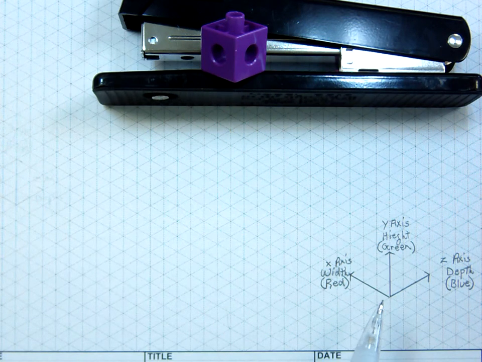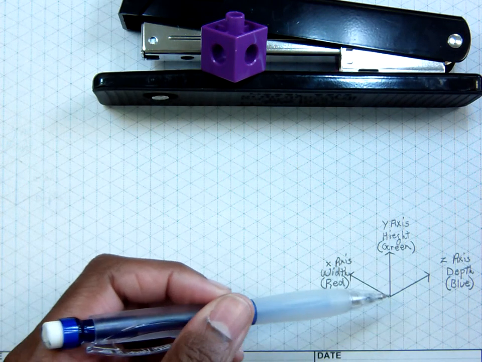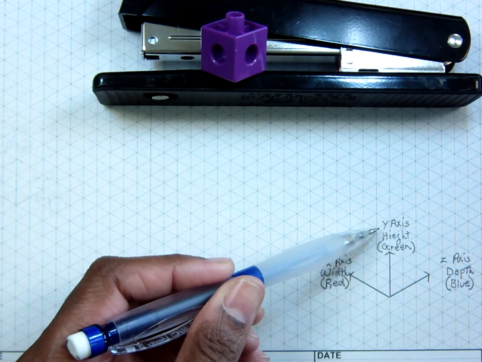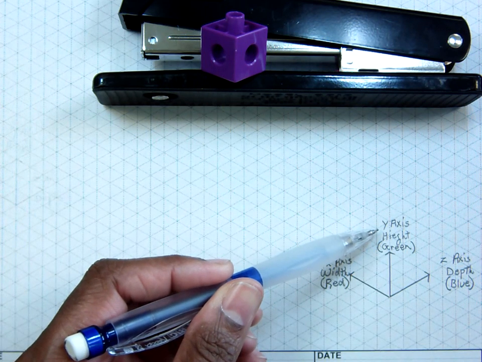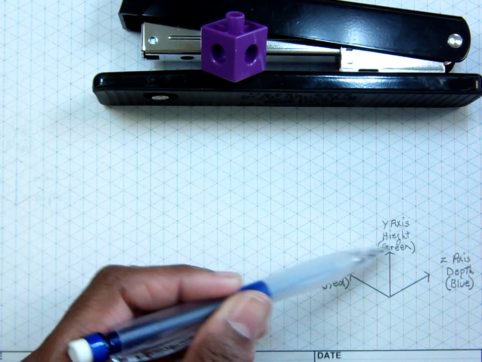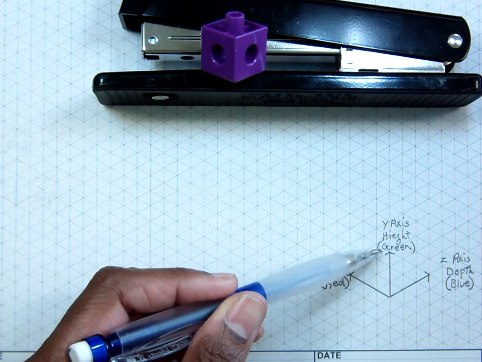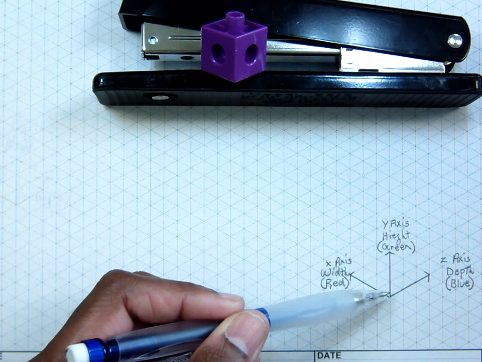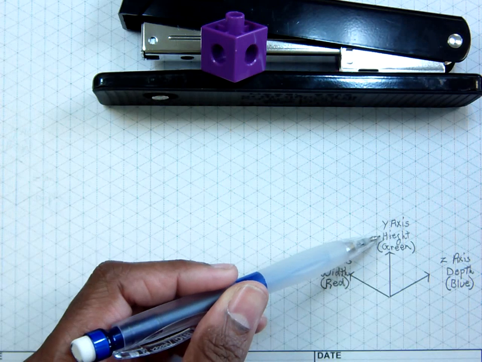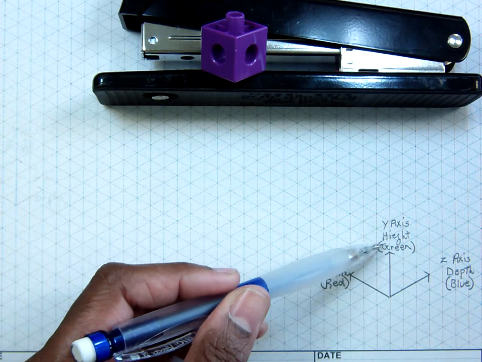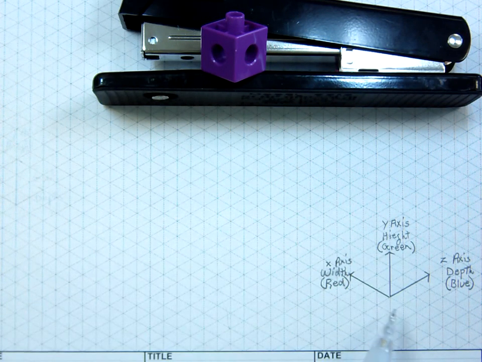So there are three axis points in our isometric sketch. You have first your vertical line, which represents your y-axis. In SketchUp, that's going to be a green line. I put that in parentheses because it's very important for you to remember that. So our y-axis is our height, and that's our green line in SketchUp. Our x-axis represents the width of our sketch, and that is in SketchUp our red line.